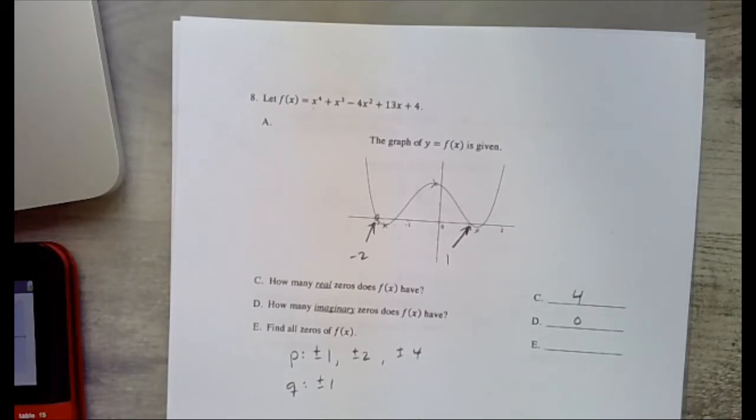So x squared. Okay, so x to the 4th minus x to the 3rd.